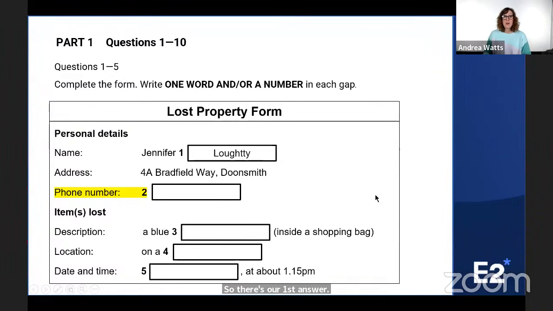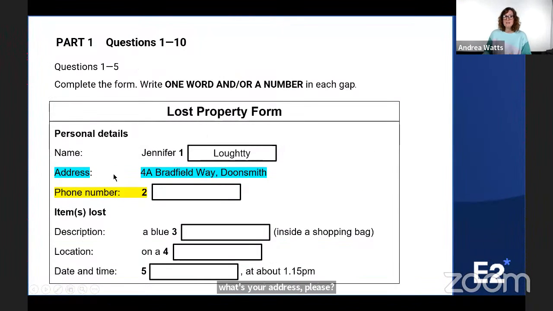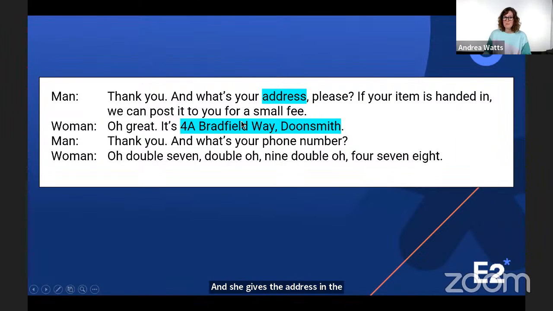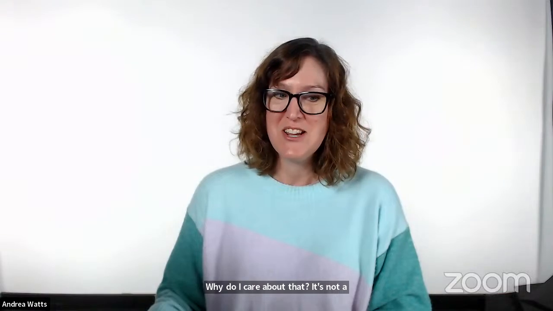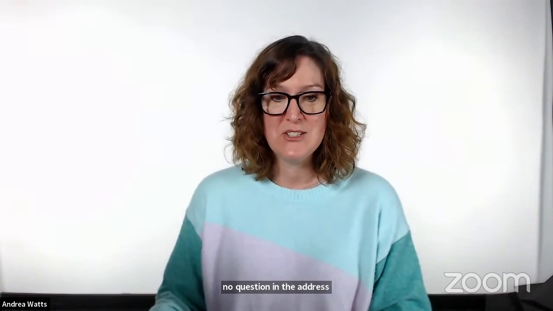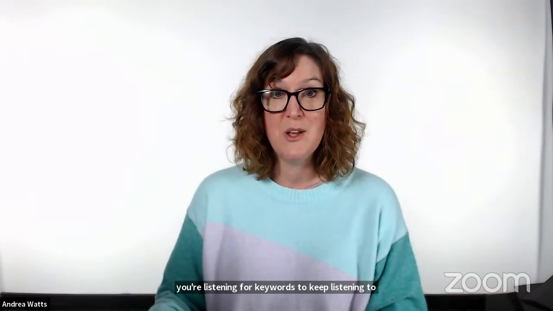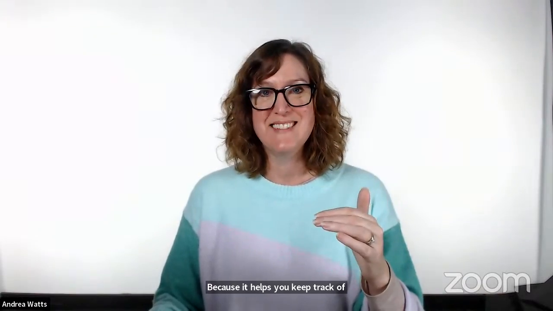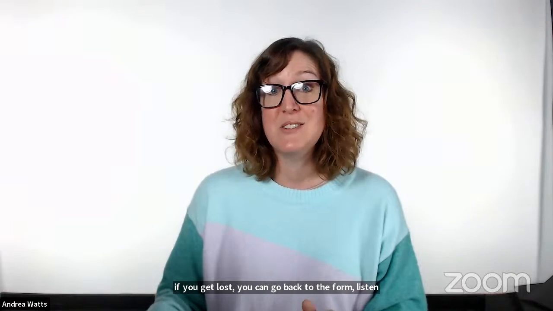So there's our first answer. Now, our next question is about the phone number. But just before we get there, notice that the man says, what's your address, please? And we know that on the form, it already says the address, 4A Bradfield Way, Dunesmith. And she gives the address in the audio, 4A Bradfield Way, Dunesmith. Now, you might be thinking, why do I care about that? It's not a question. There is no question in the address note, and that's absolutely true. There is no question, but it's really helpful when you're listening for keywords to keep listening to those notes that don't have a question, because it helps you keep track of the conversation. So if you get lost, you can go back to the form, listen for the keyword, and know which question is coming next, which is the phone number question.